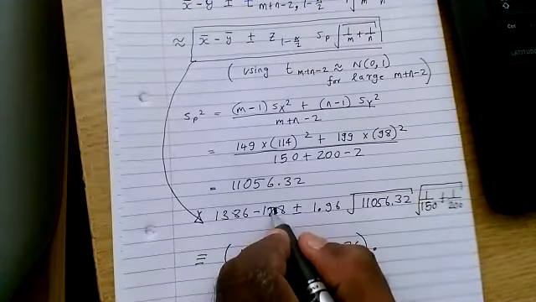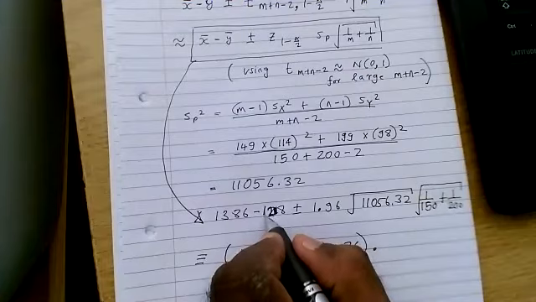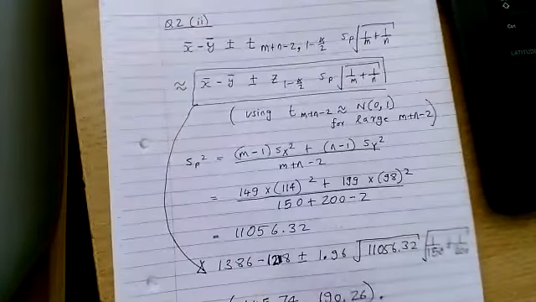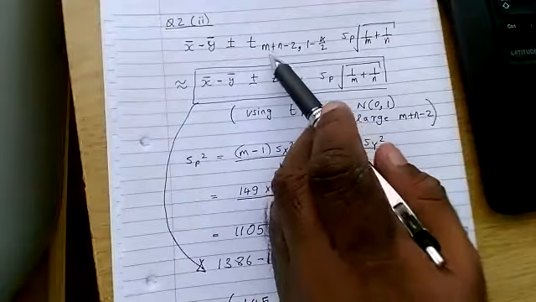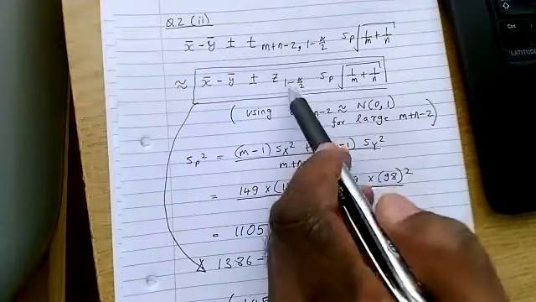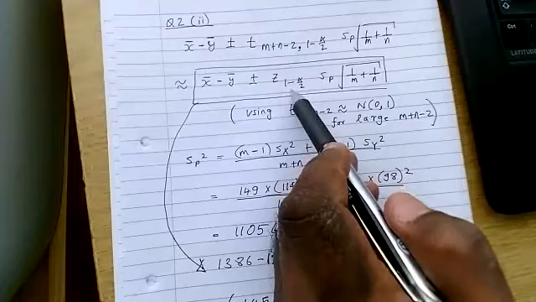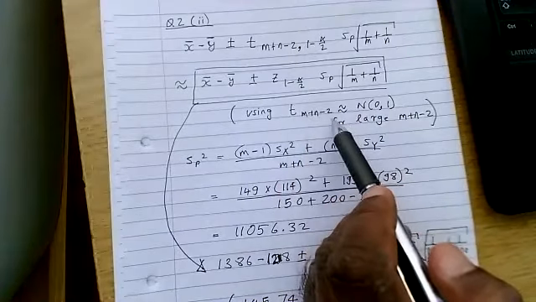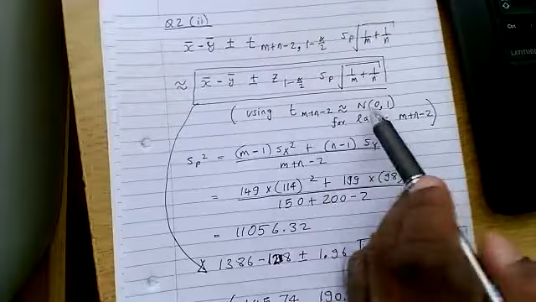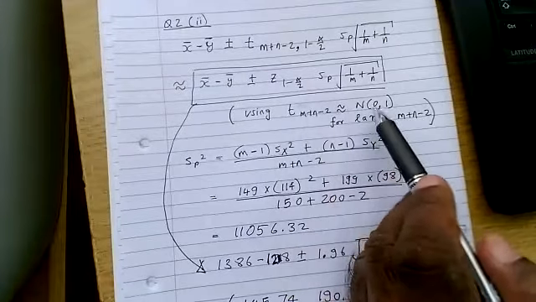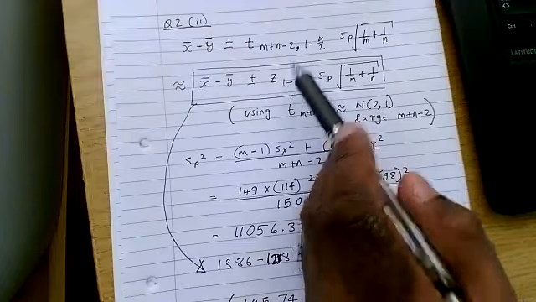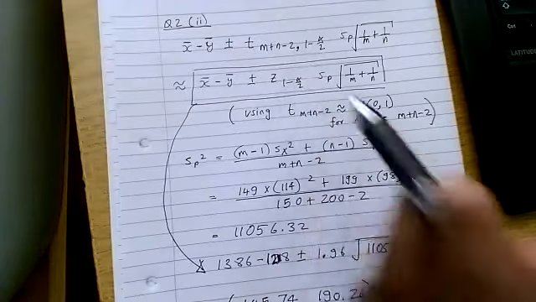The only tricky part with this is, instead of reading this, which can be complicated, I approximate this by this. And you can do that because m plus n minus 2 is a large number in this case. So you can approximate the t percentile, the t random variable, by the standard normal random variable. So this approximates to this, right?